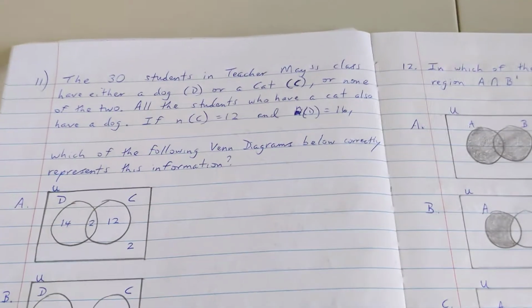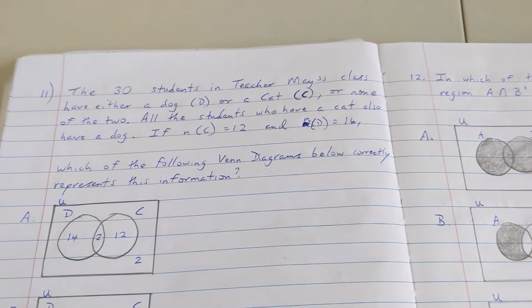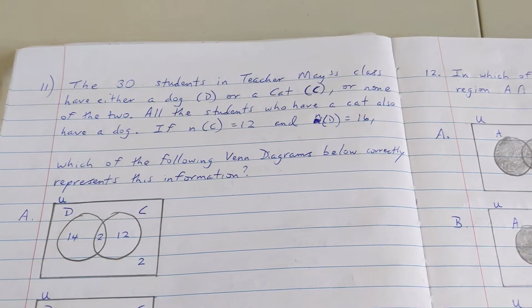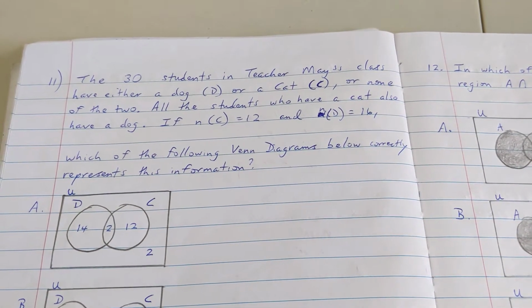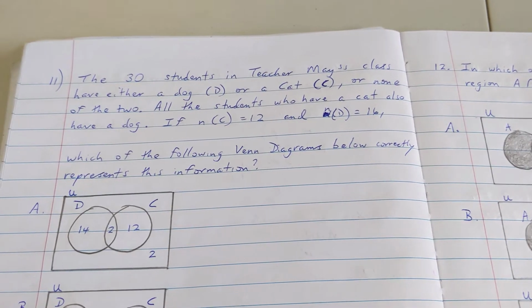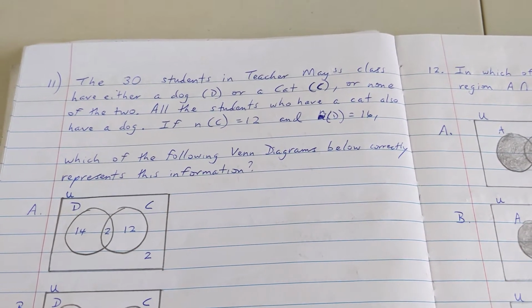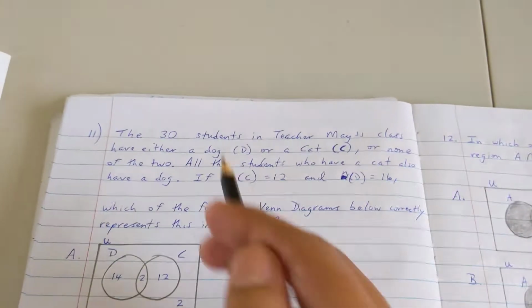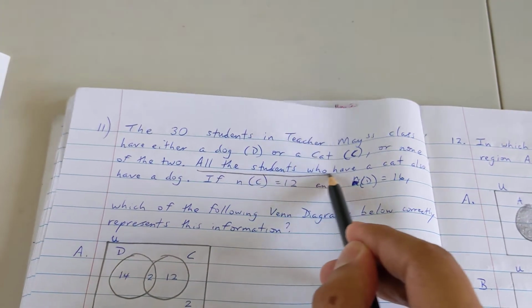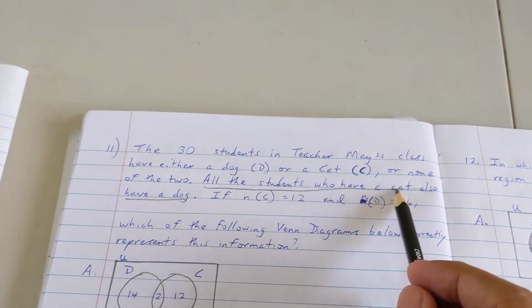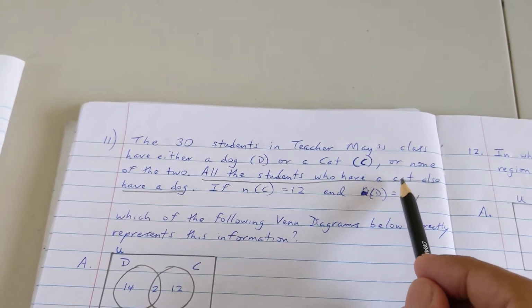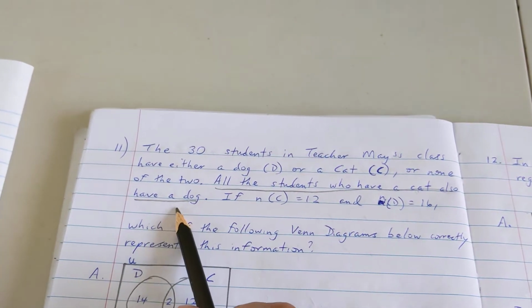All right, so continuing with the January 2020 paper number 11, we're still on sets. The 30 students in Teacher May's class have either a dog or a cat or none of the two. All the students who have a cat also have a dog. That's a big part there. So that's a different way of saying a subset. So everybody who has a cat also has a dog, meaning the cat circle, the set representing cats, is going to be inside the set representing dogs.